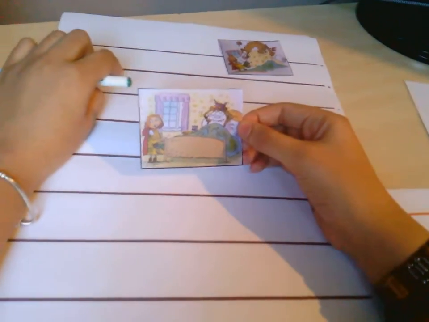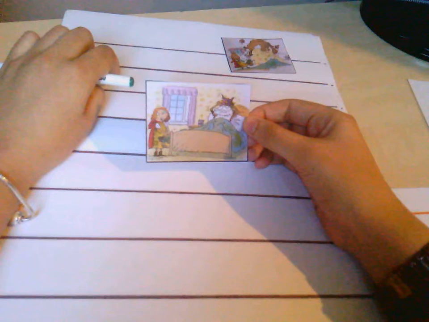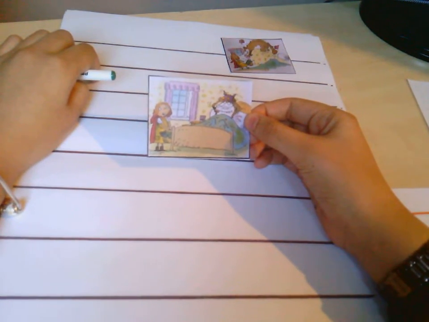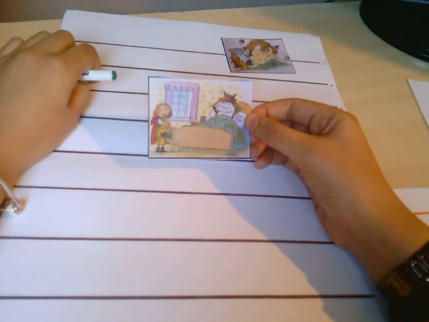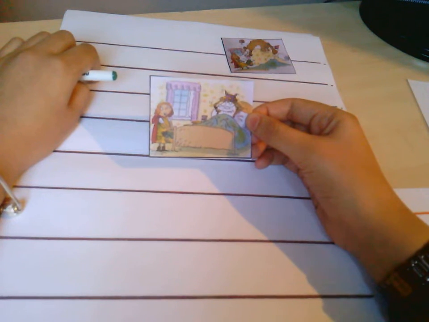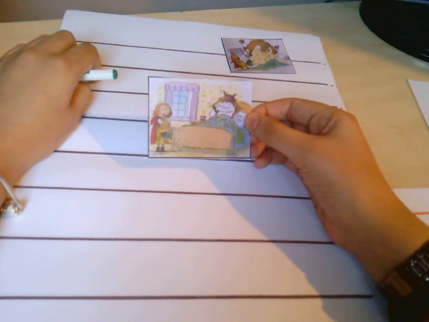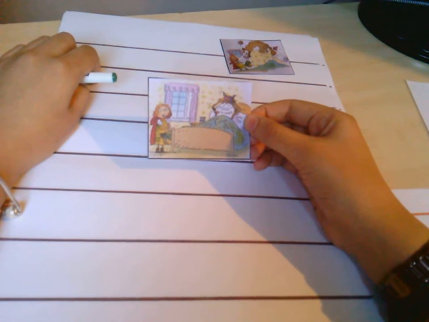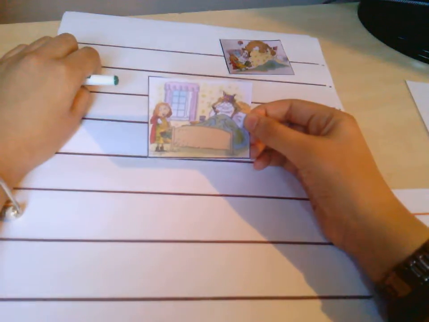Little Red Riding Hood walks in and then she starts to look a bit confused. She asks the wolf, "Oh, what big eyes you have." "All the better to see you with." "Oh, what big nose you have." "All the better to smell you with." "Oh, what big teeth you have." "All the better to eat you with." So we're going to be writing all of that.